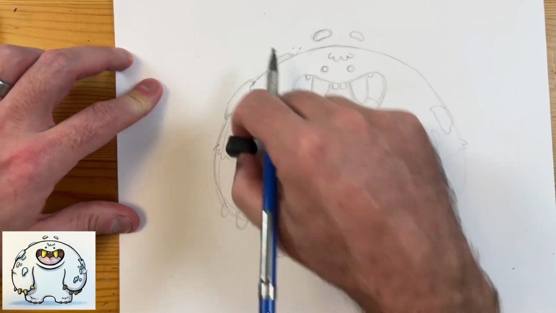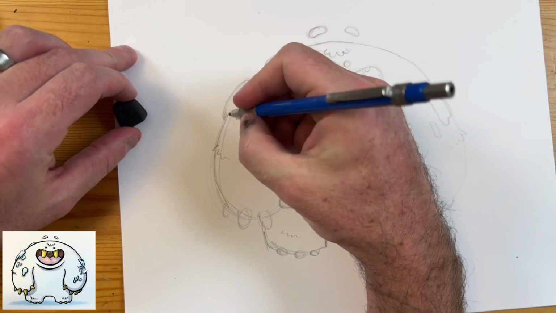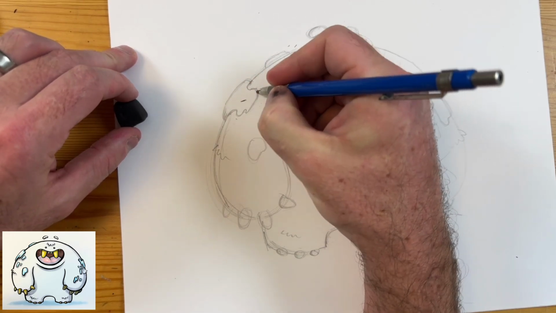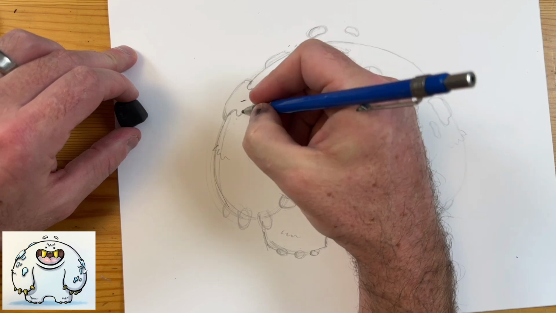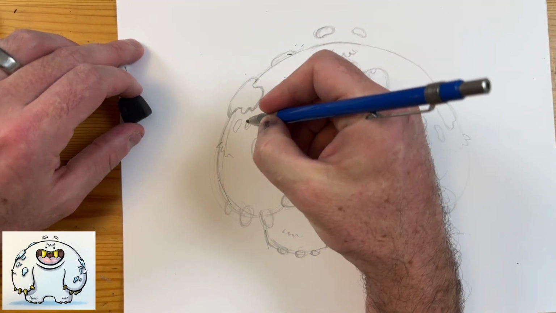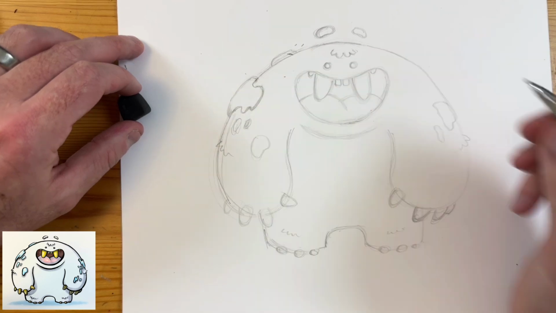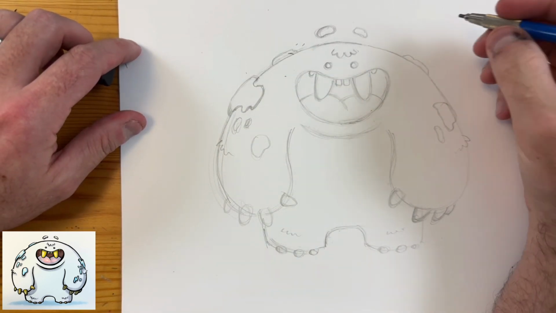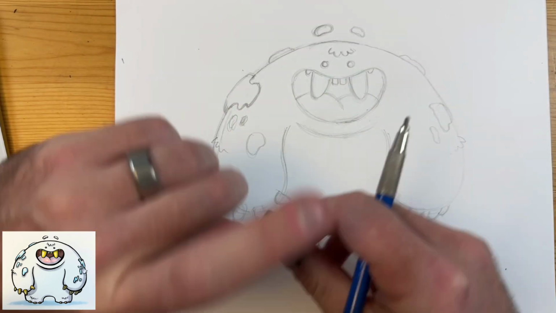I don't want it to look so even. That looks like the letter H, and I want it to look more random. So something like that looks better. And little patches of snow there. I'm going to take this one off.